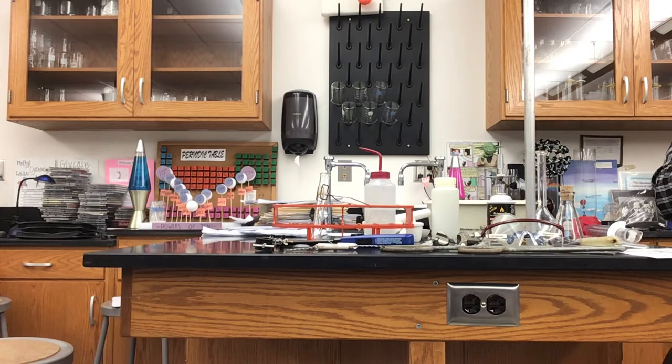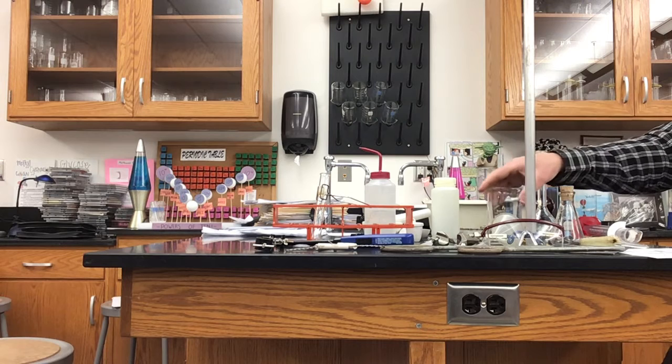This is your workhorse. If I'm going to make a solution, it's got a big mouth, so I can do it. I can stir things, I can put it on a hot plate. We can do that kind of thing there. So a beaker is definitely the most used thing.